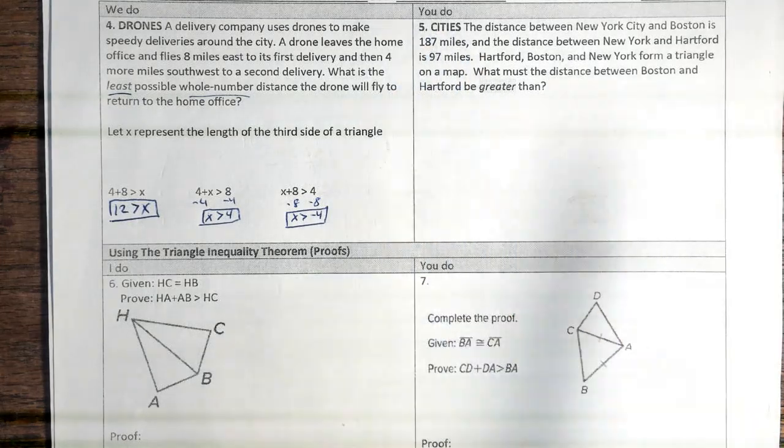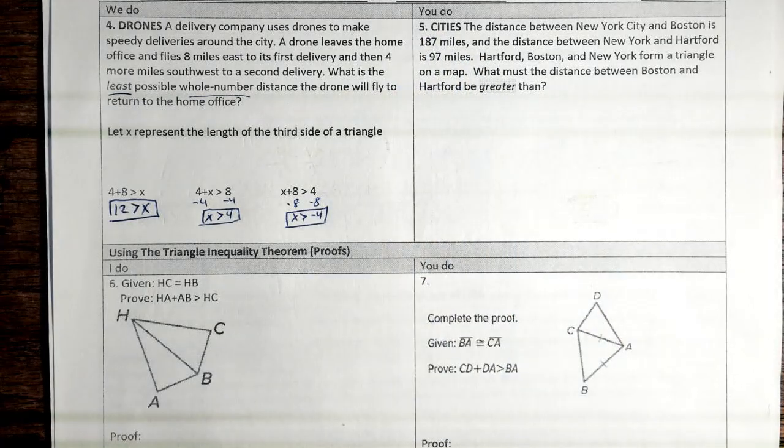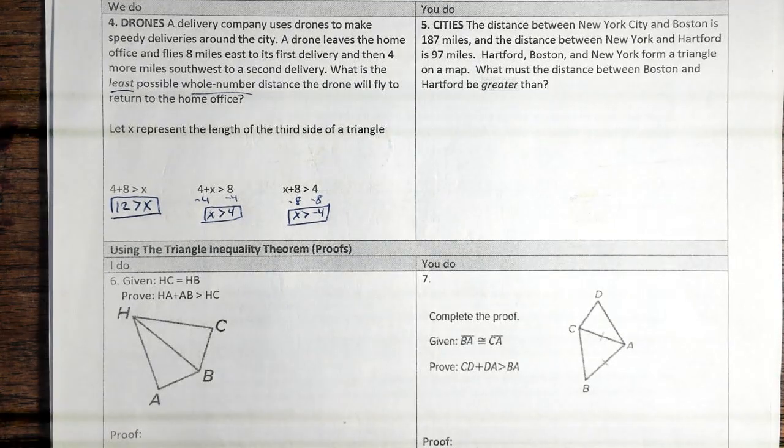All right, number 5. Well, this is a you do. Please pause the video here. I'll wait 3 seconds before I continue. Try to work the problem. This is going to be an inequality similar to the ones we've been dealing with, and then we'll catch up together.